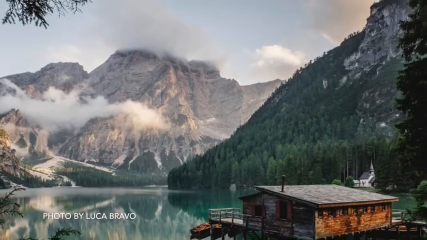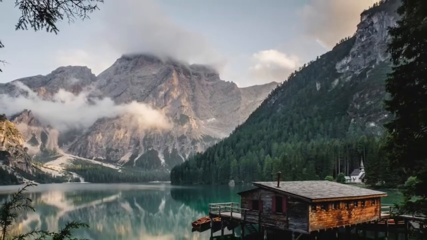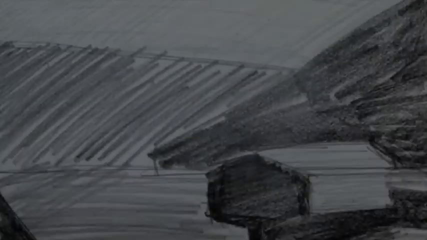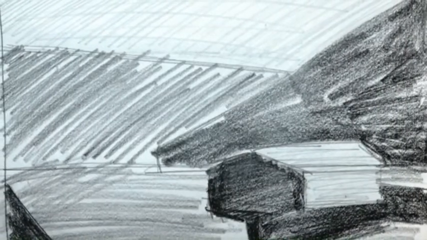In this video, we will break down a complex image into its basic shape and value masses in order to assess and understand the underlying design. Let's begin.